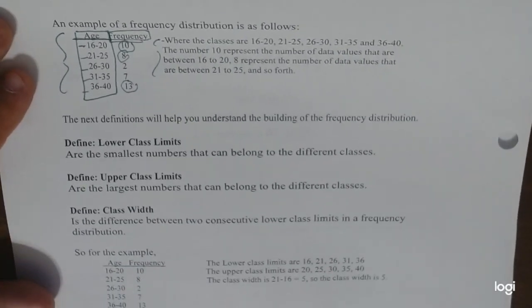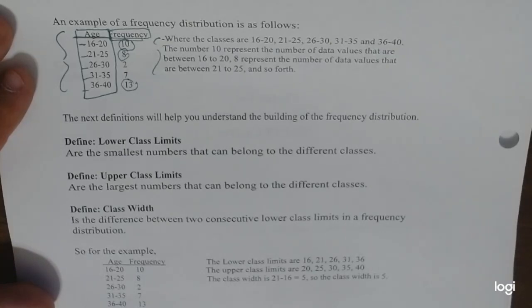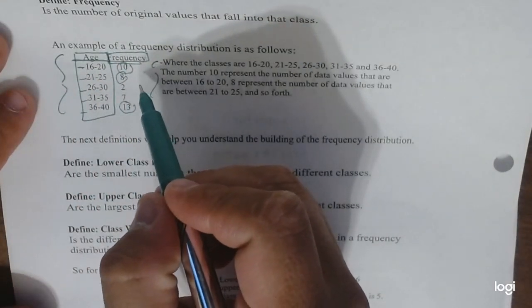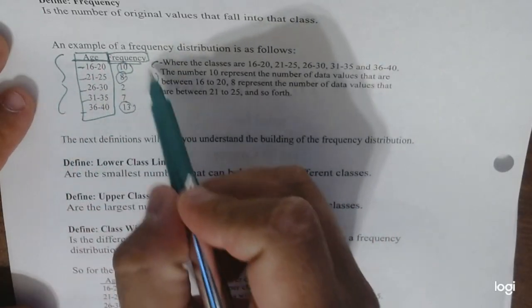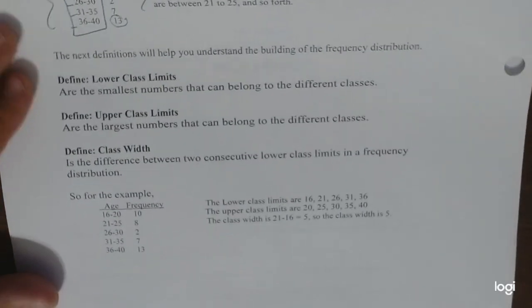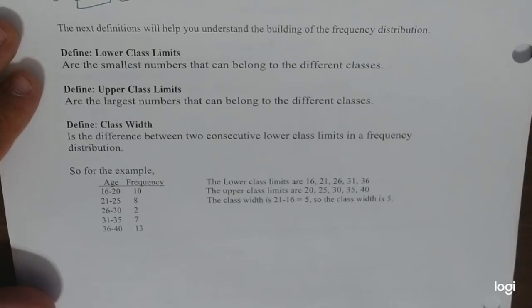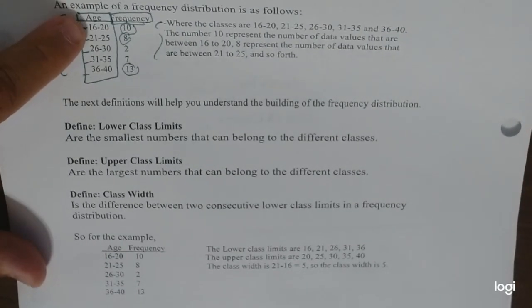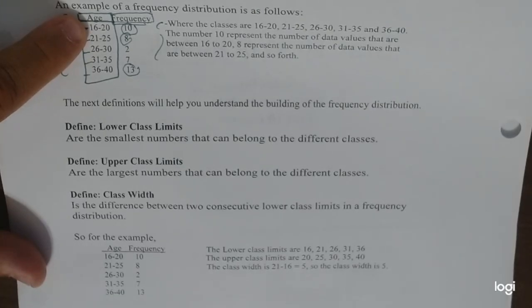Now the next couple definitions go into actually describing the frequency distribution, because essentially our goal is, starting with this, can we ask some questions, and then given the raw data, how do we actually construct this from scratch? So we're slowly going to gear towards that concept. But a couple more definitions before we get into stronger examples. The next definition is called a lower class limit. A lower class limit is the smallest number that can belong to the different classes. So for instance, I have a lower class limit of, let's say, 16. That's the minimum age someone will be in the class of 16.